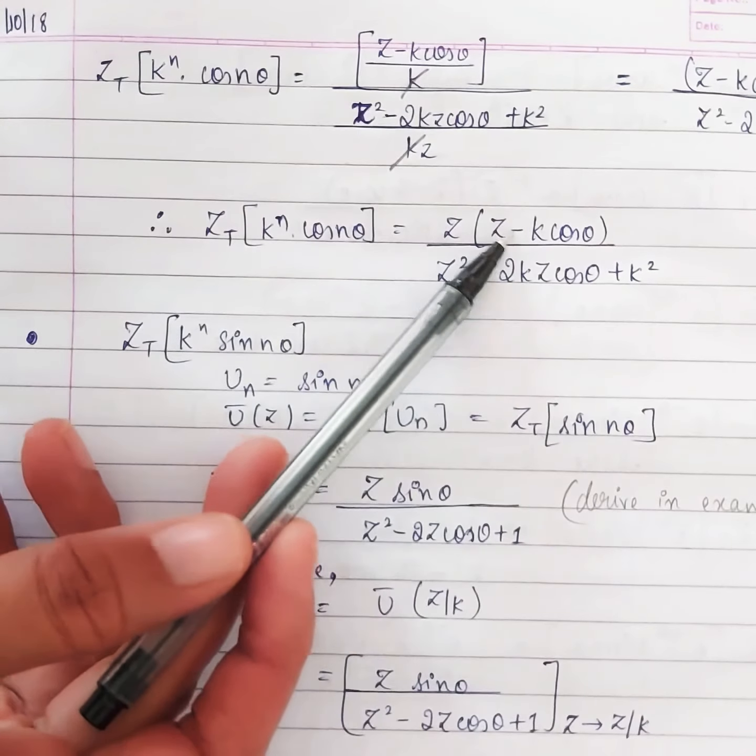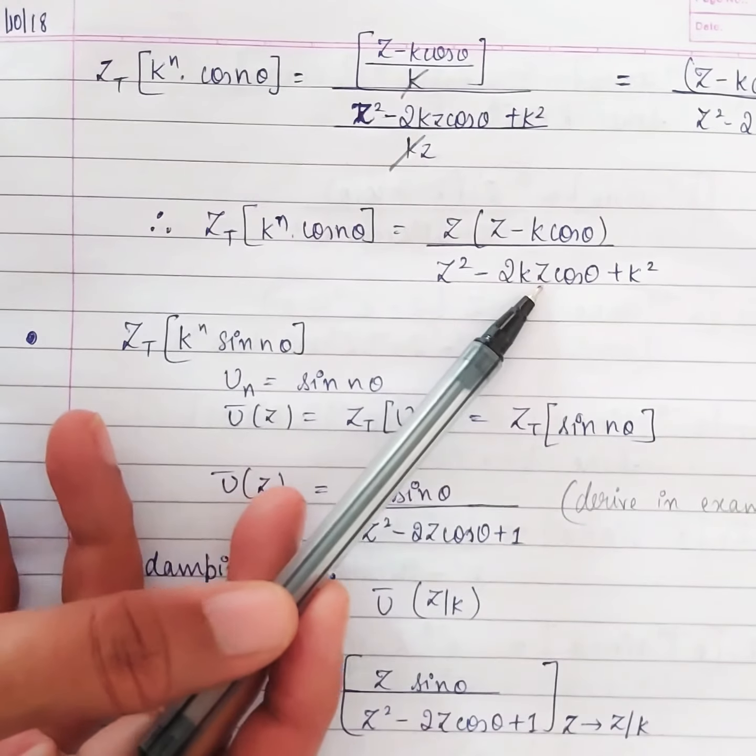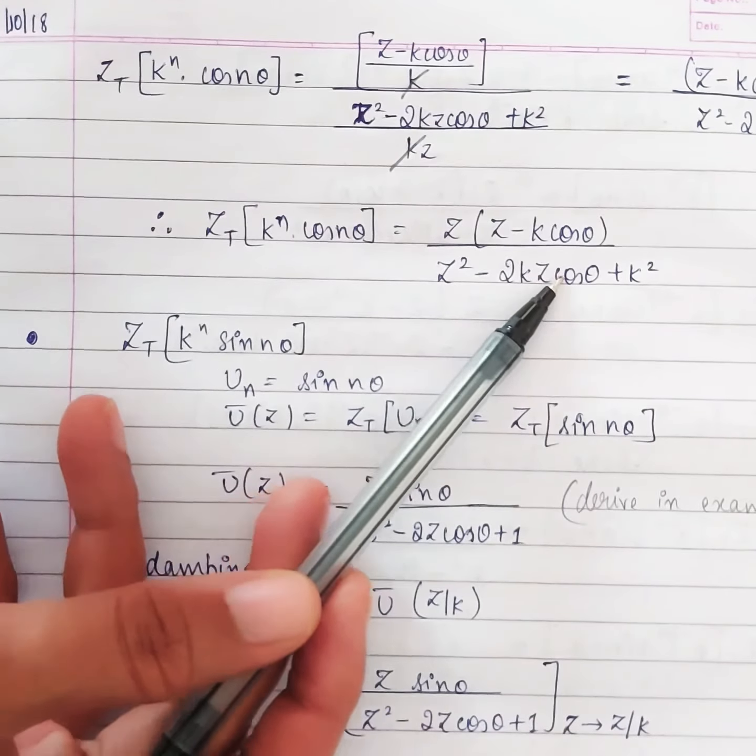So z into z minus k cos theta by z square minus 2kz cos theta plus k square, and if you observe there is no sine term here. So this is the z transform of k power n cos n theta.